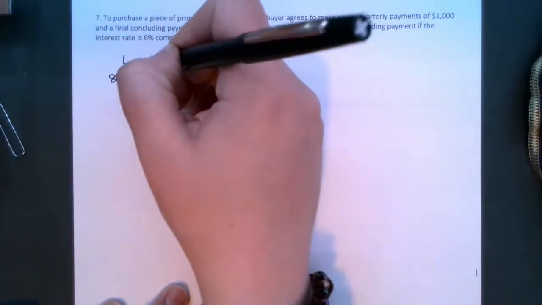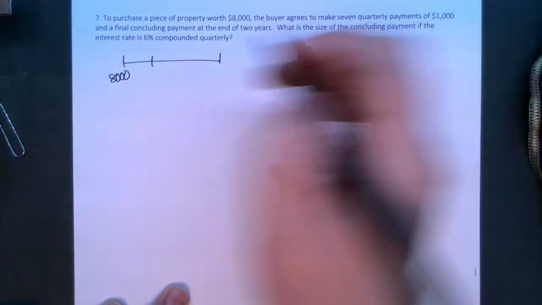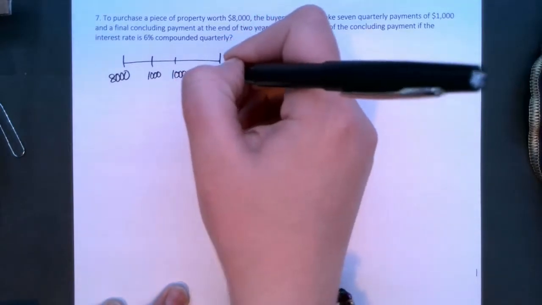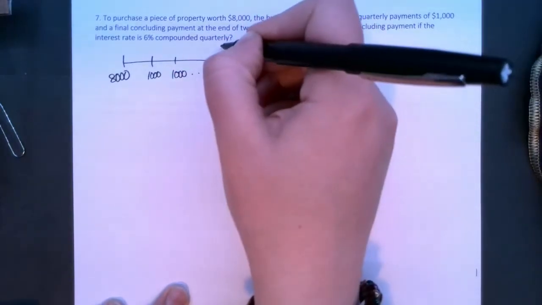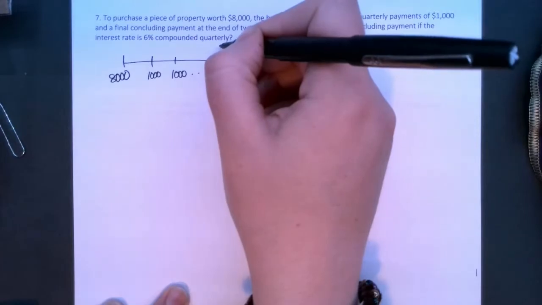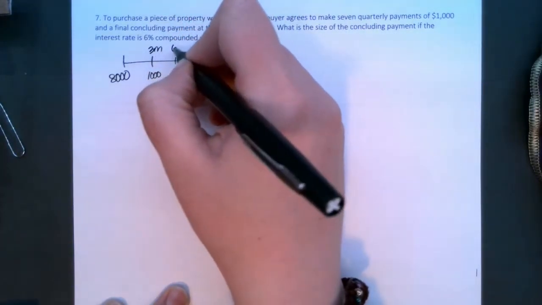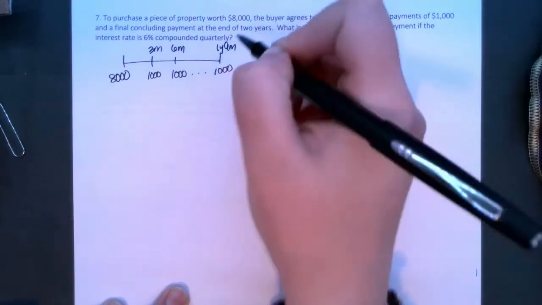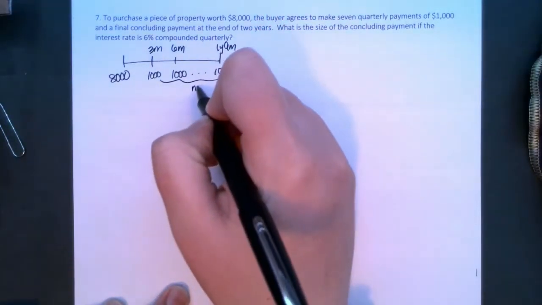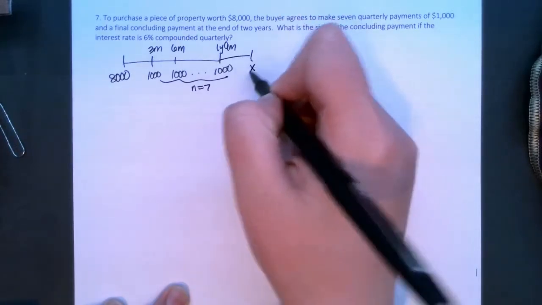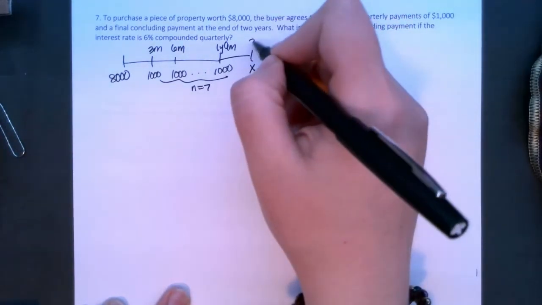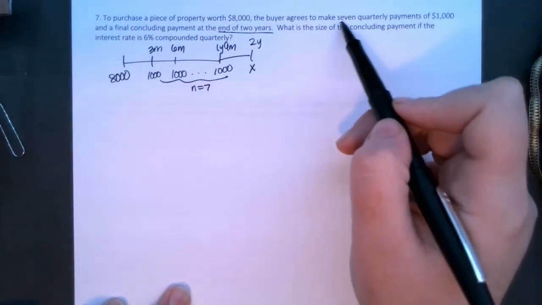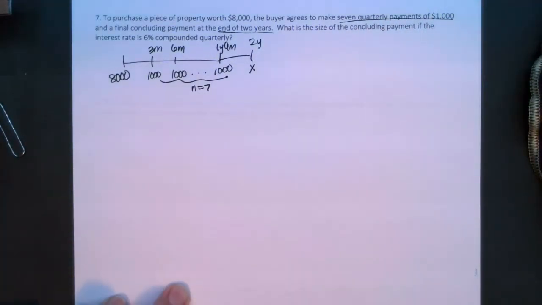So we have the $8,000 and then we make our $1,000 payments. And there's going to be 7 of those, so this would be the 7th quarter, so this would be 3 months later, 3 months after that, and then this is going to be at the 1 year, 9 month mark, because that would be the 7th payment. So we're making 7 payments, and then we're trying to find X, the last concluding payment, at the end of those 2 years. So again, we have the end of 2 years, and we're making 7 quarterly payments.